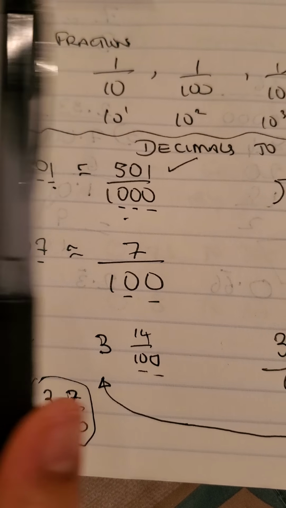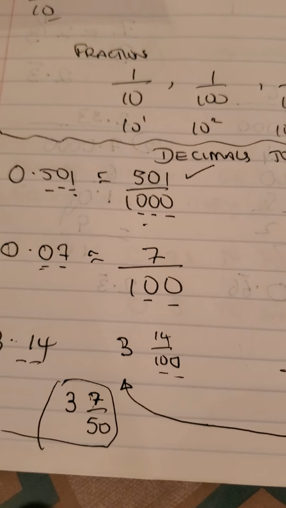All right, guys, that's it for converting decimals to fractions. On to the next.